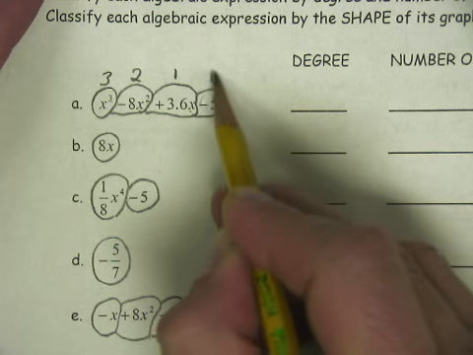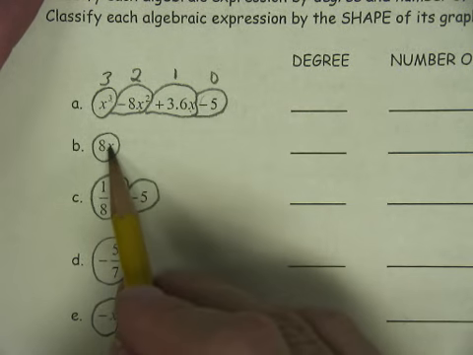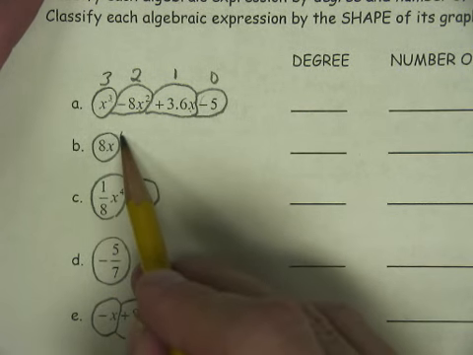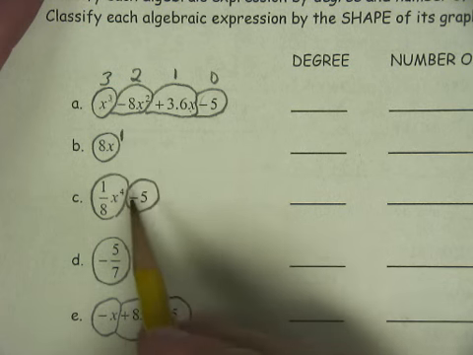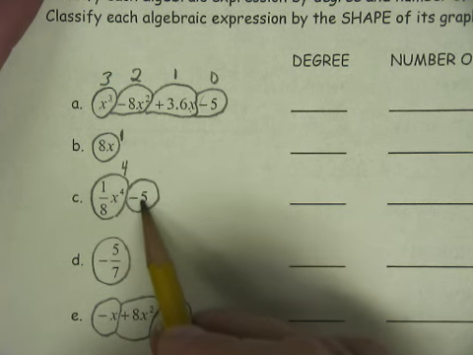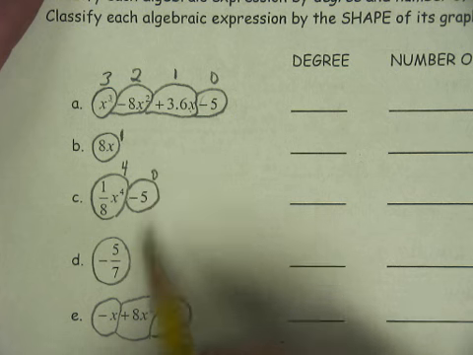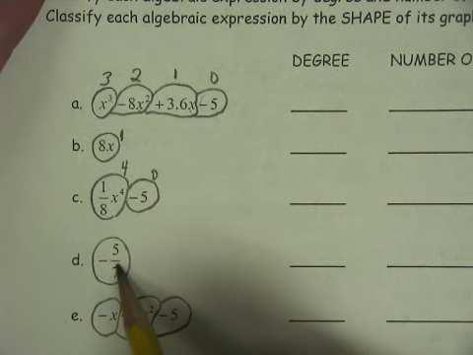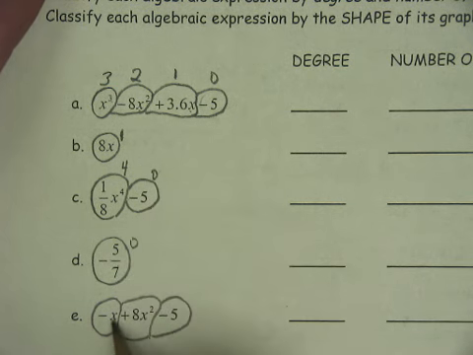If it doesn't have a variable, it's 0. Variable, exponent, degree. 1, I almost wrote 0. No variable, so it's 0. Variable, exponent, there's going to be 1. No variable is 0.